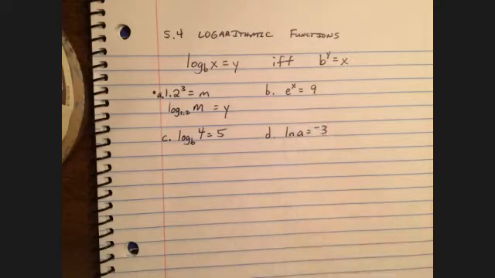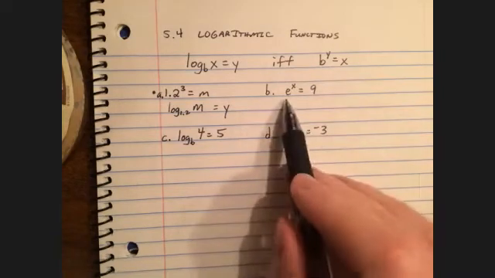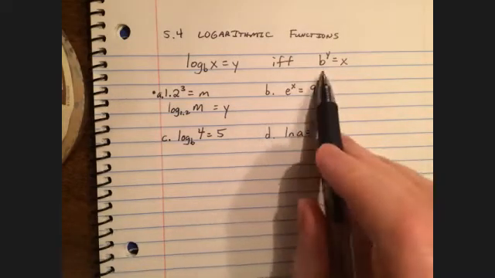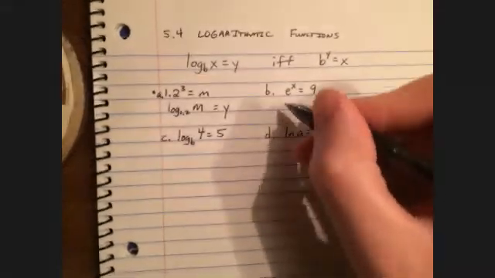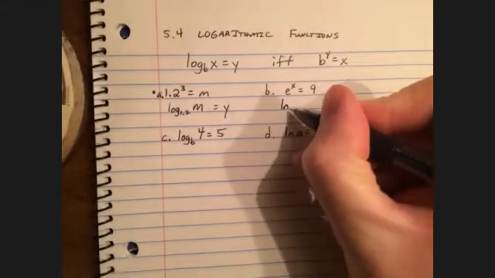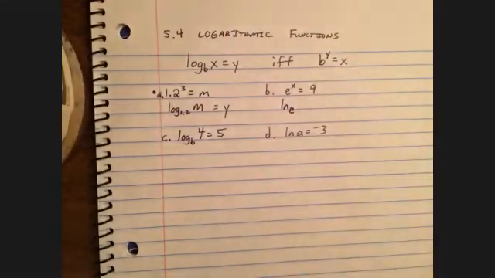e to the x is equal to 9. So on e, first of all, e is our base again, it's just like the b. So we would say log, but there's a special one for e. Since it's e, we call it the natural log, and it's understood to be there. I'm going to write it here this first time, but anytime you write ln, it's understood to be base e.